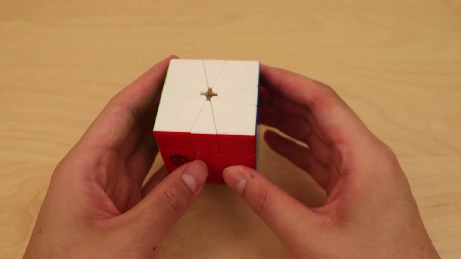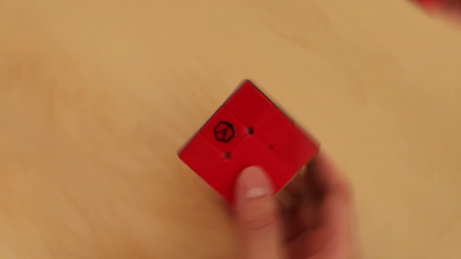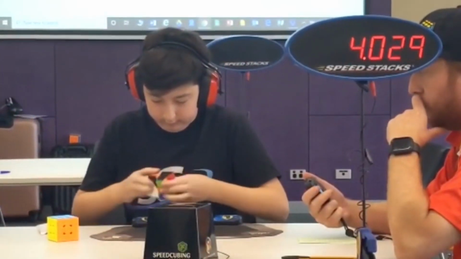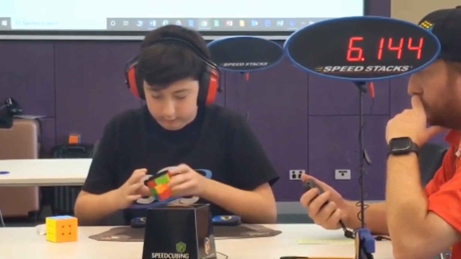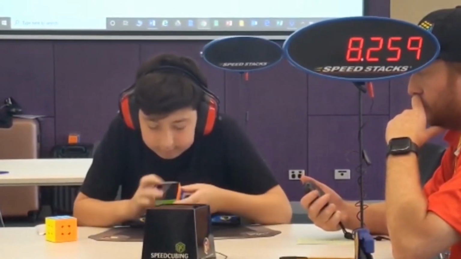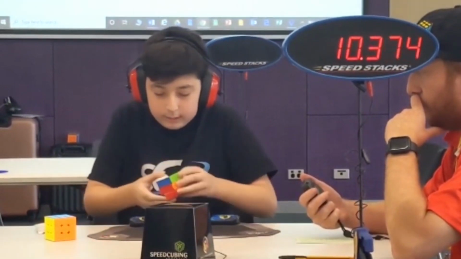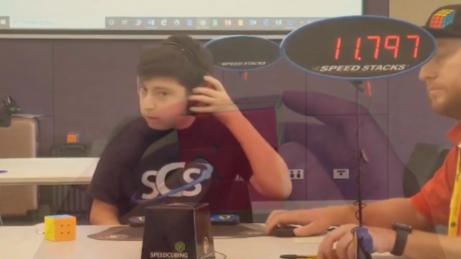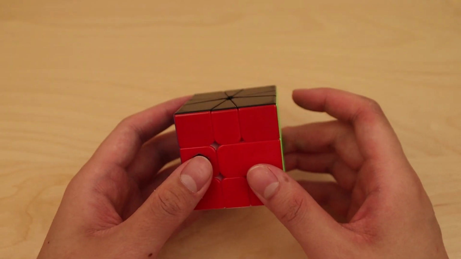Before we start, he does use black top instead of white top, so there we go. Here's black top. So here's the first solve. The scramble should be on screen if you want to follow along.